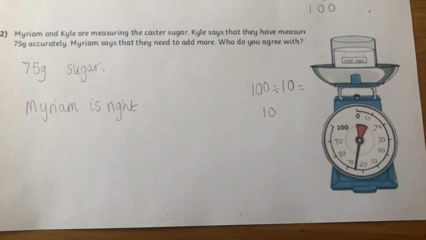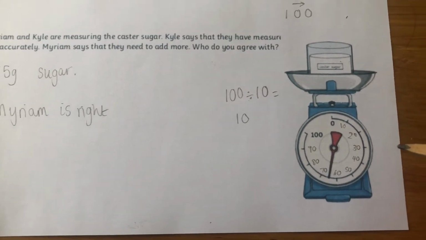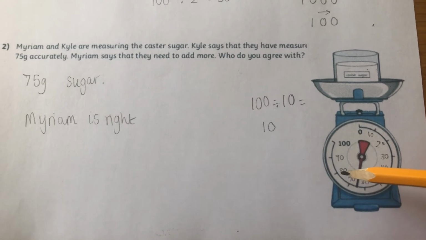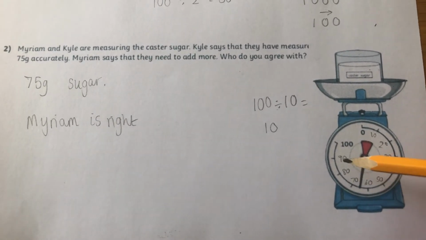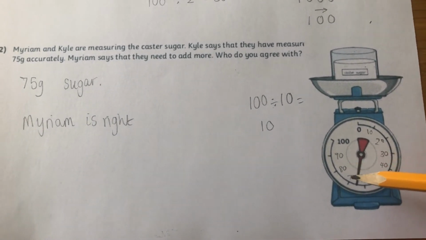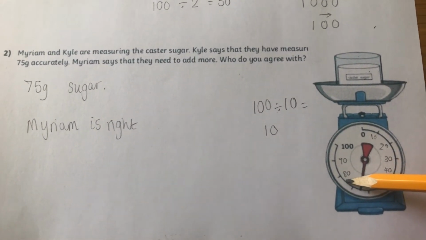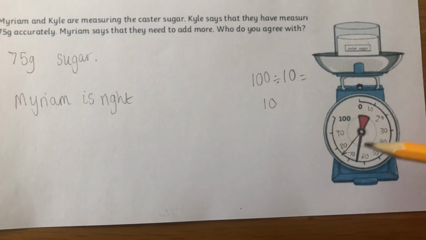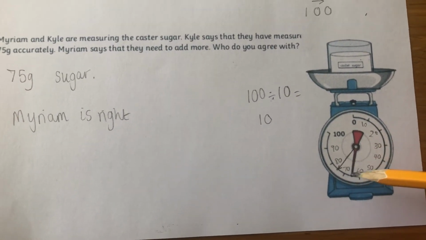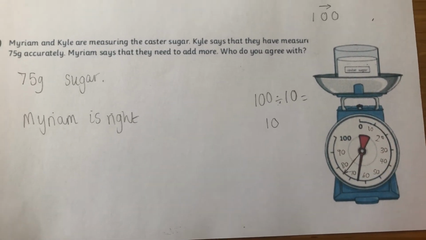Where do you think the arrow would need to go if they had got 75 grams in? So we've got 70. There's no little line for 75, but we can hazard a guess that halfway between 70 and 80 is 75. So it would go there. There we go. So halfway between 70 and 80 is 75. So they were just 10 grams short.